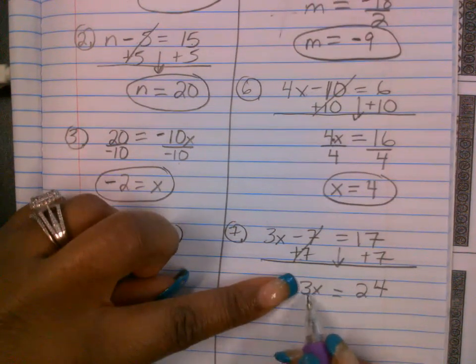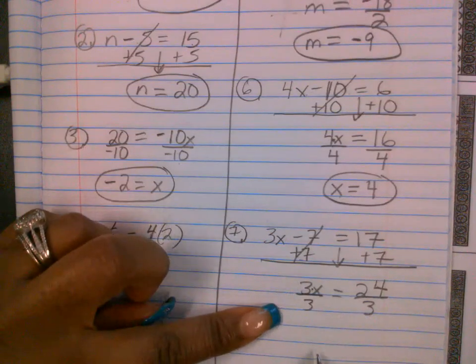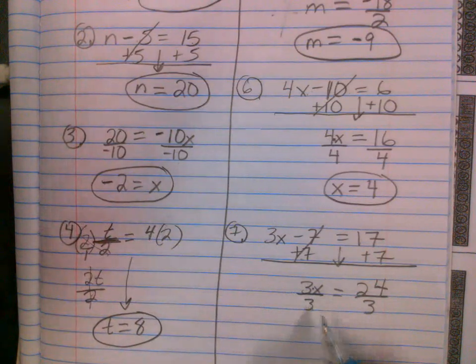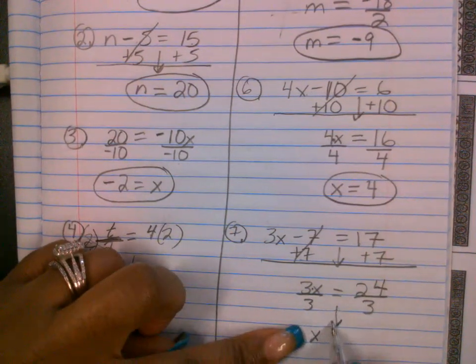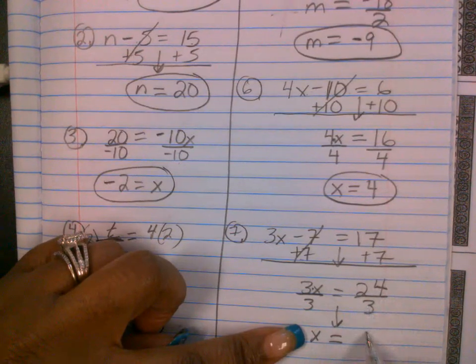Now to get x by itself, we got to get rid of this 3. 3 is being multiplied to x. The opposite of multiplication is division. So you're going to divide both sides by what? 3. So here, 3 divided by 3 gives you 1. So this gives me x. Bring down the equal sign. 24 divided by 3 gives me 8.